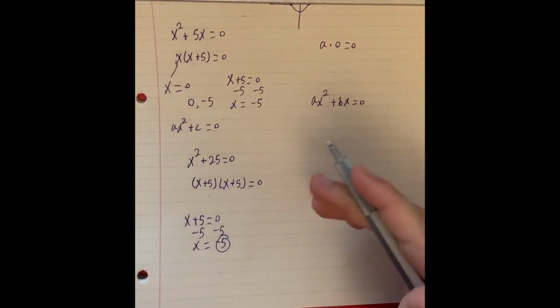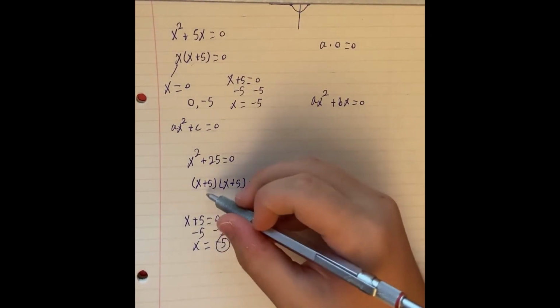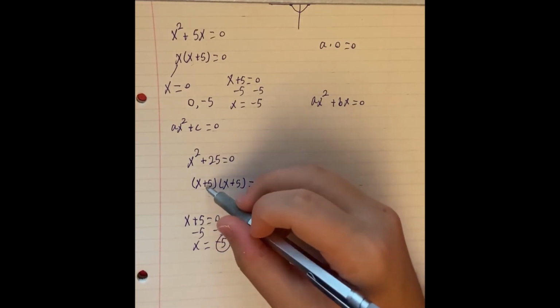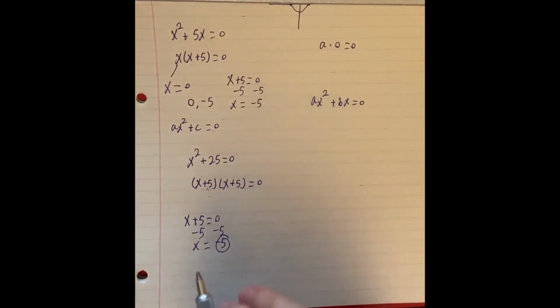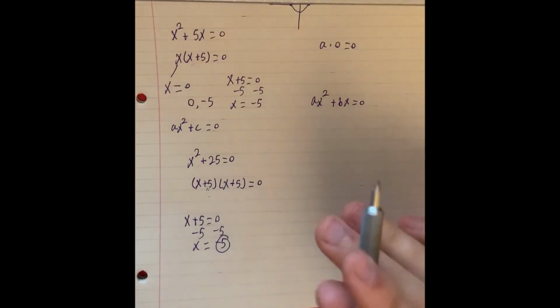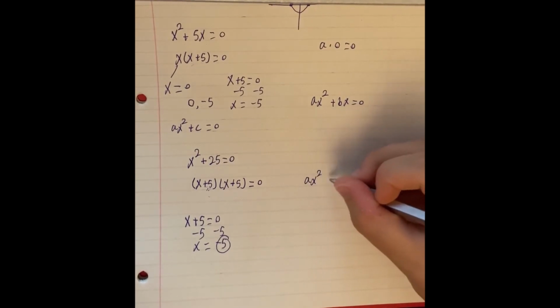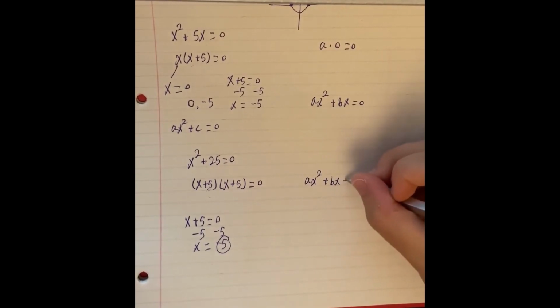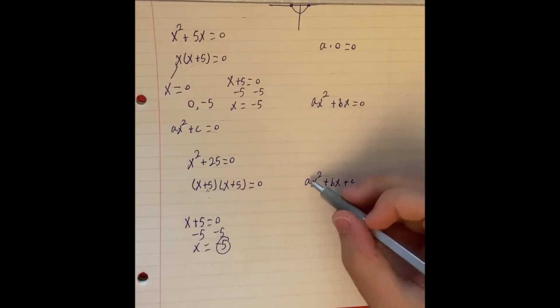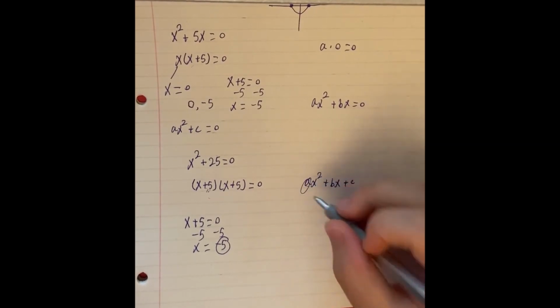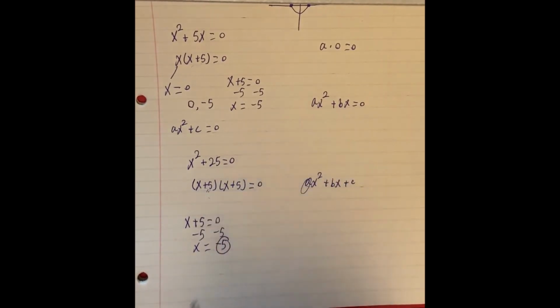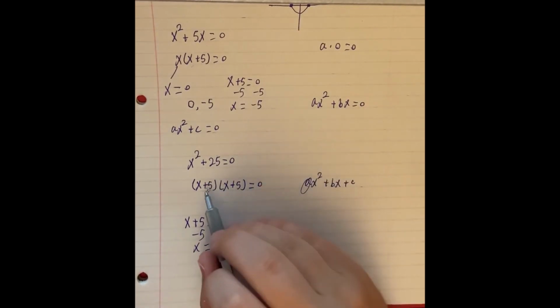You might start to see a pattern here. It's always the opposite of this number right here. And that is true, but once we are solving for the zeros of ax squared plus bx plus c, and we actually have a value for a, that will change. It will not just be the opposite of this number here.